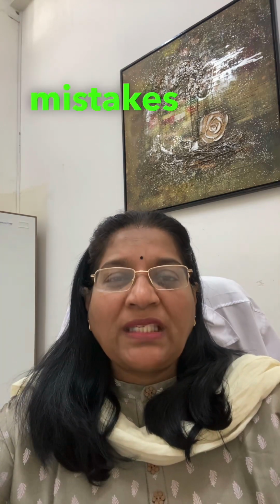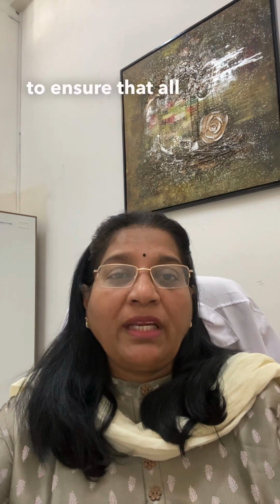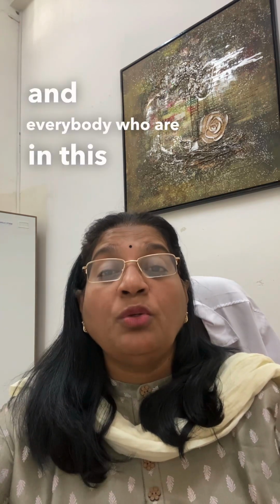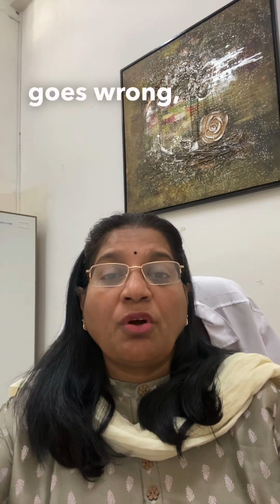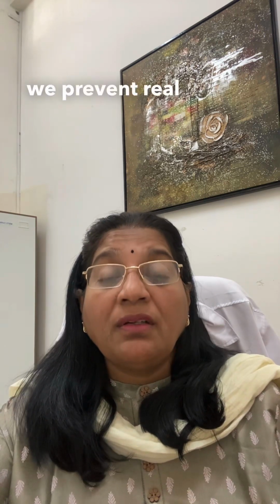However, no matter how we try to prevent errors or mistakes, sometimes they still occur because a sample runs through many hands. So in order to manage these scenarios, we need to ensure that all the laboratory personnel and everybody who is in this loop, from doctors to transport staff to collecting staff, are on the same page where they can identify when something goes wrong, respond immediately, and only then can we prevent real harm from occurring to a patient.